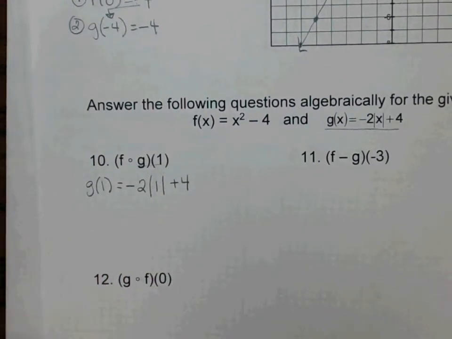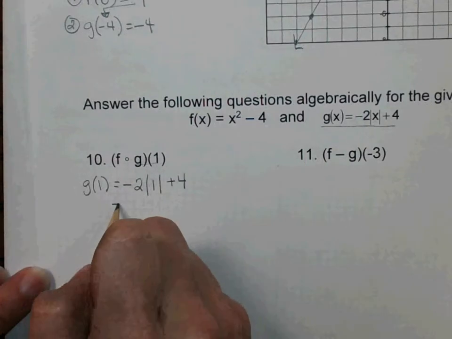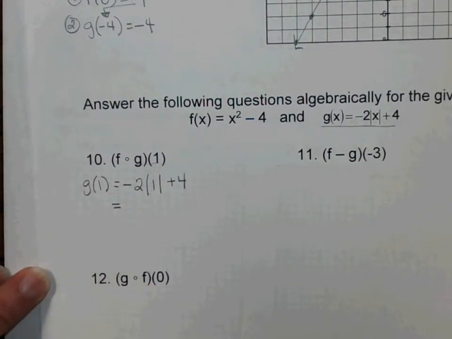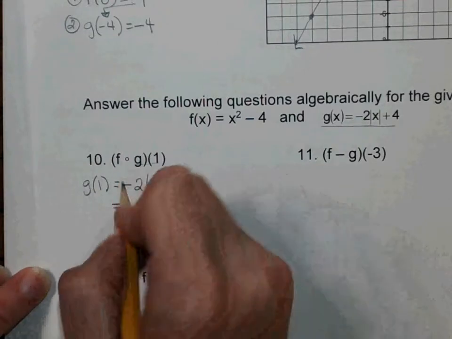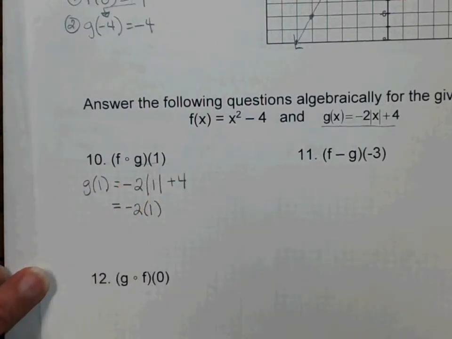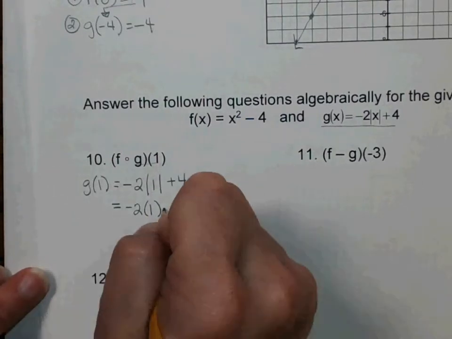An absolute value sign works like a parentheses, so you have to do it first. And then once you've taken the absolute value, you can change the absolute value signs to just regular parentheses. So this next step right here, -2 times the absolute value of 1, what is the absolute value of 1? 1. So I'm just going to change that absolute value sign to a set of parentheses.